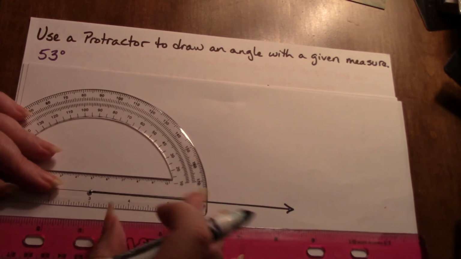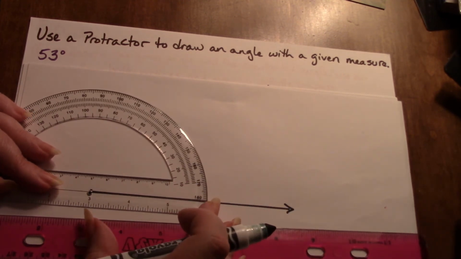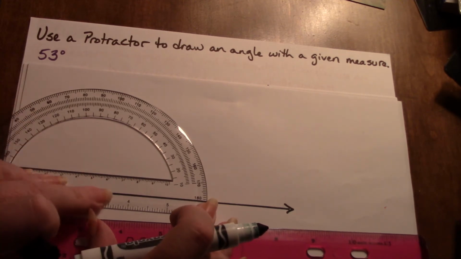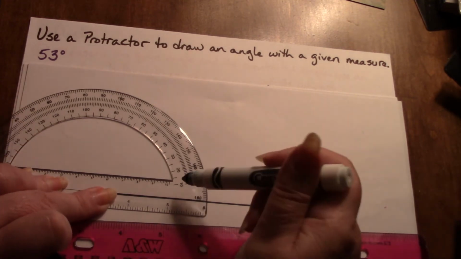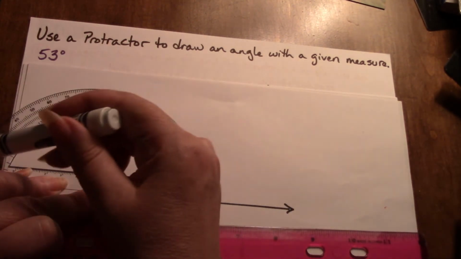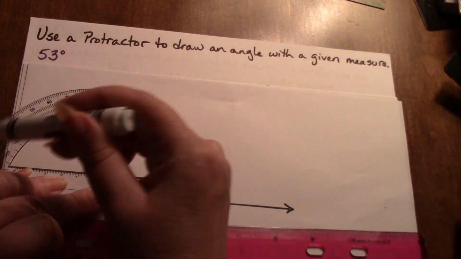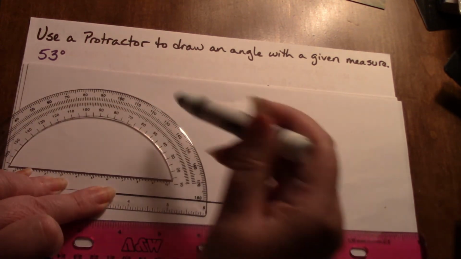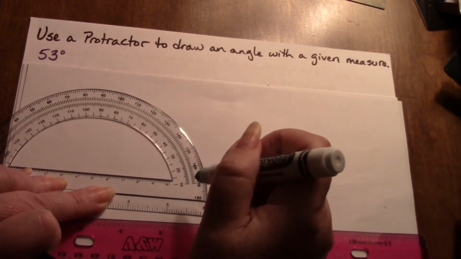We're going to put that point right in that circle, and line up our line exactly so we don't make a mistake. Now realize that this side counts up from 0, but this side counts down from this 0 over here. So you want to make sure you get the right 53 degrees.